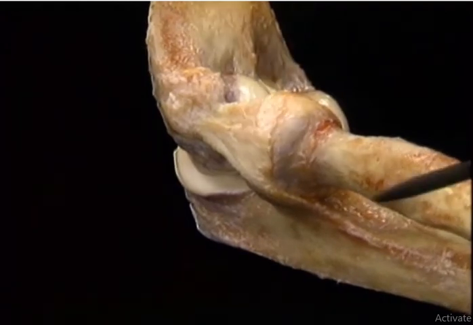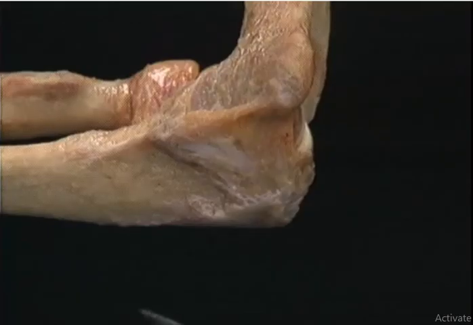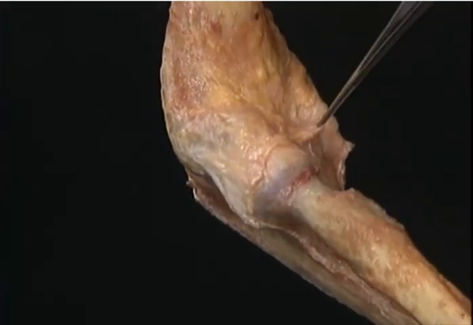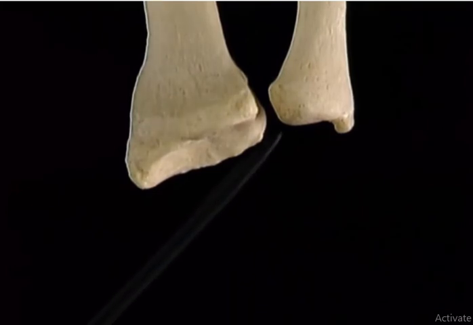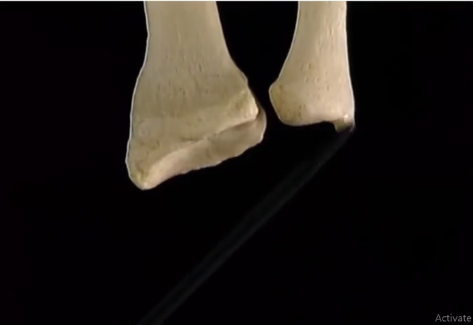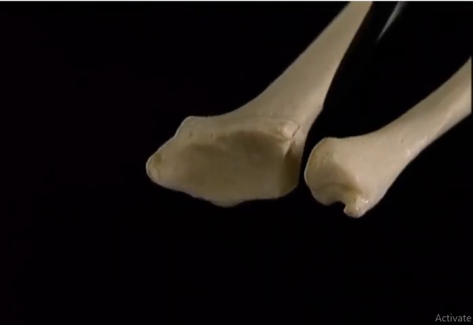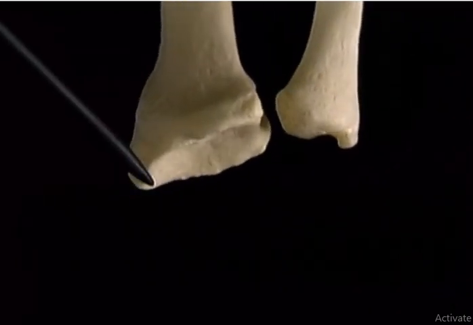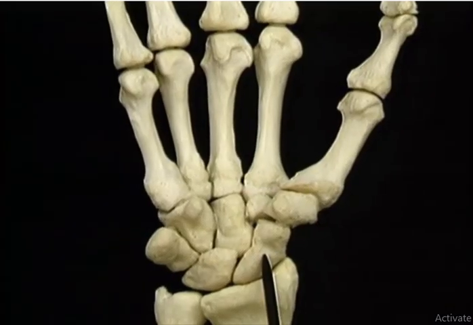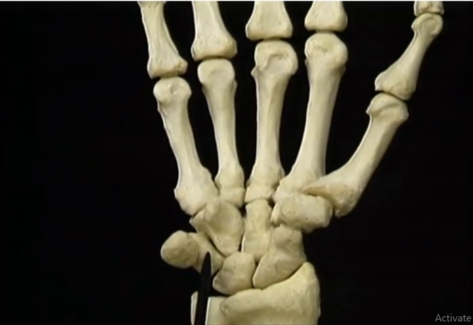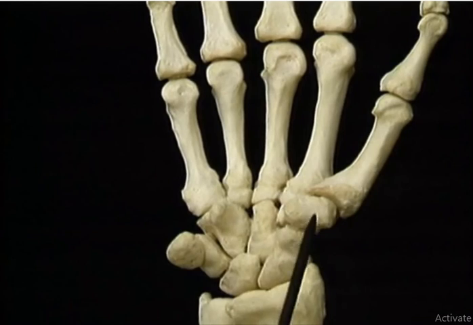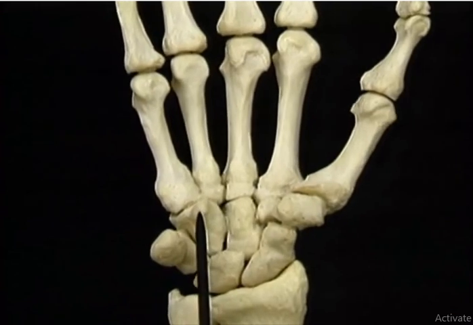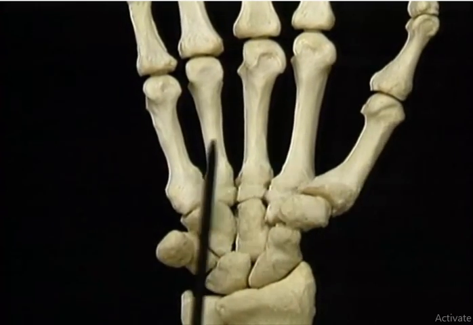Here's the radial collateral ligament, the annular ligament, the ulnar collateral ligament, and the joint capsule. On the distal ulna, here's the head and the ulnar styloid. On the distal radius, here's the surface for the ulna, the surface for the wrist joint, and the radial styloid. Here's the scaphoid, the lunate, the triquetral and pisiform, the trapezium, the trapezoid, the capitate, and the hamate. And here are the metacarpals.